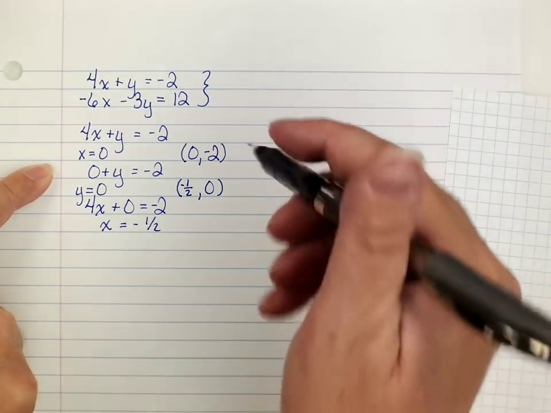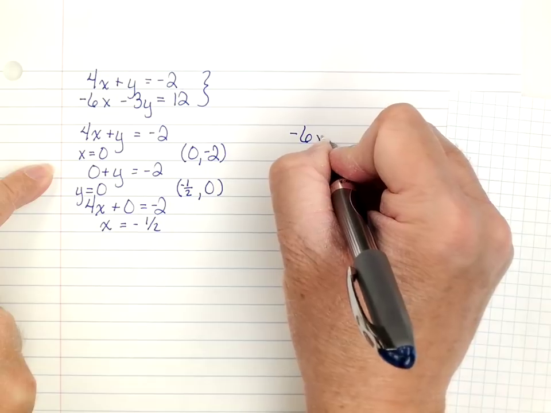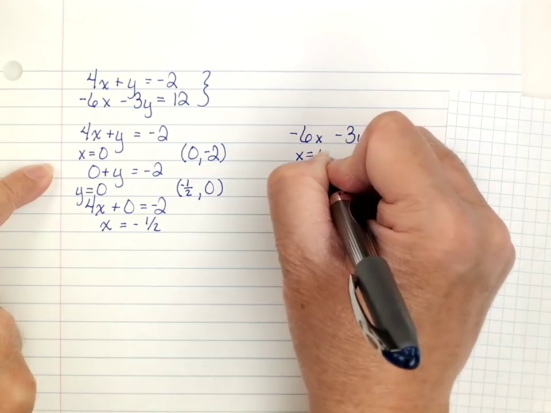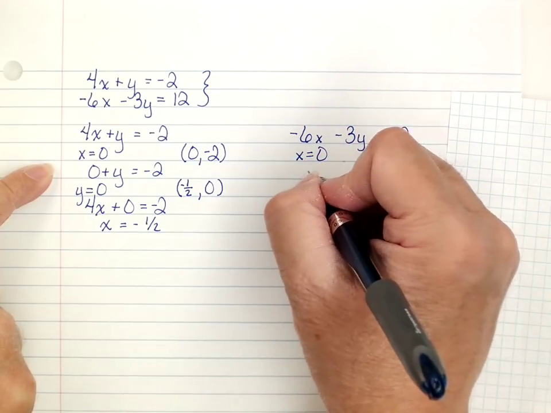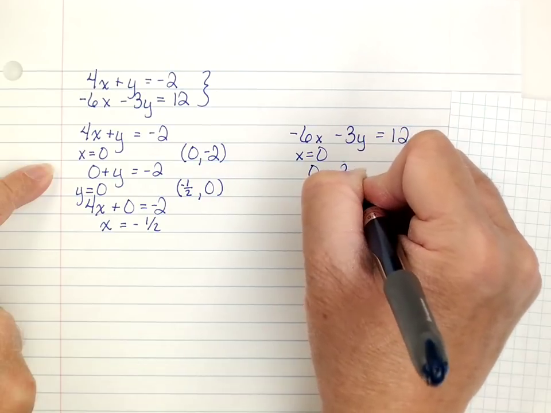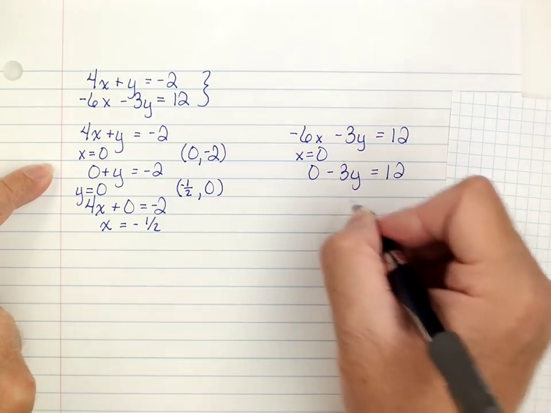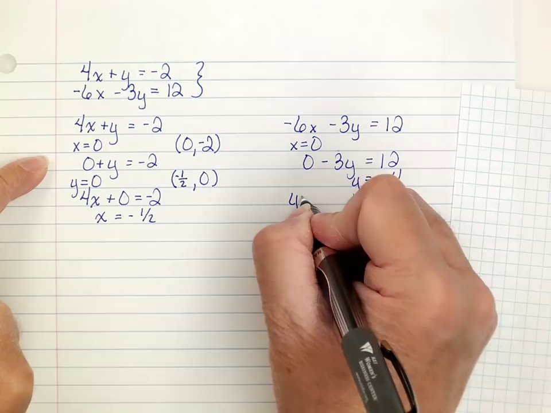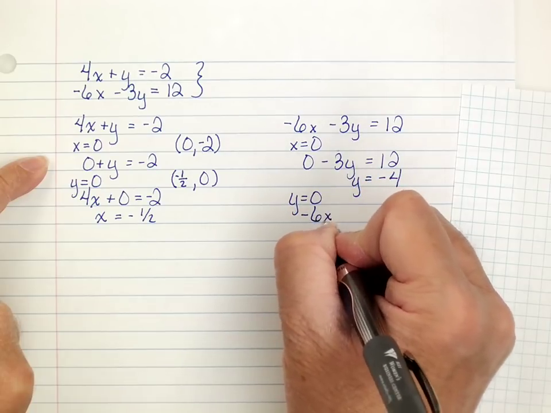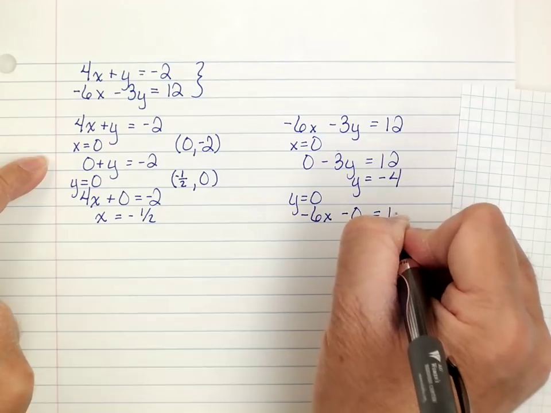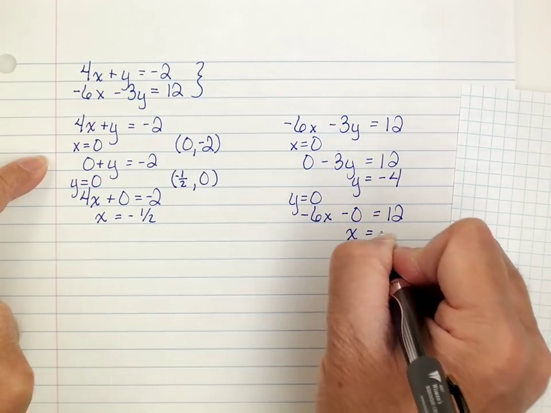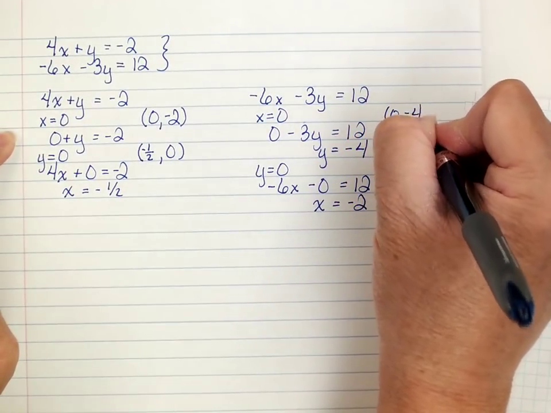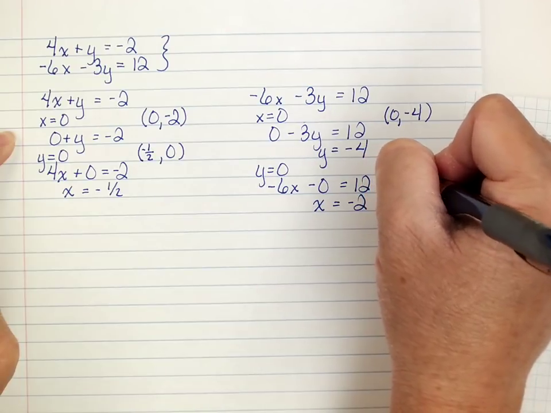Looking at the other equation, I'm going to have negative 6x minus 3y equals 12. I'm going to let x equal 0. At x equals 0, I'm going to have 0 minus 3y equals 12. So that means y is going to equal negative 4. I'm going to let y equal 0. So I'm going to have negative 6x minus 0 equals 12. So that means x is going to equal negative 2. So my points on this line are going to be 0, negative 4, and negative 2, 0.